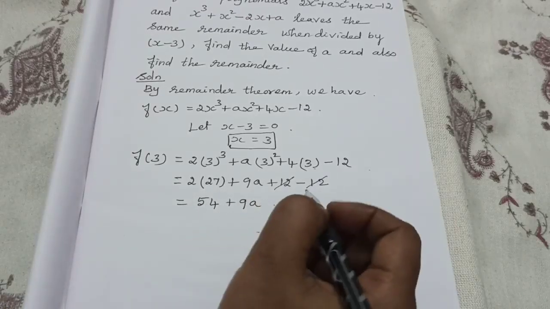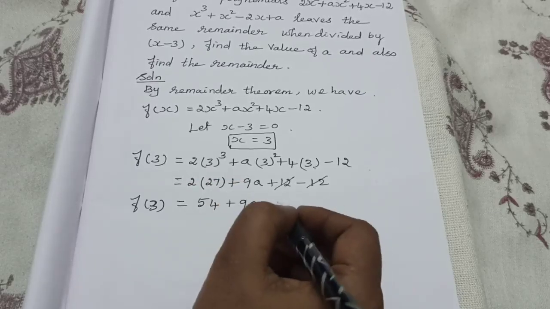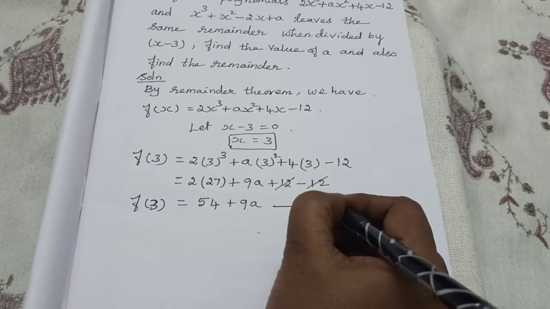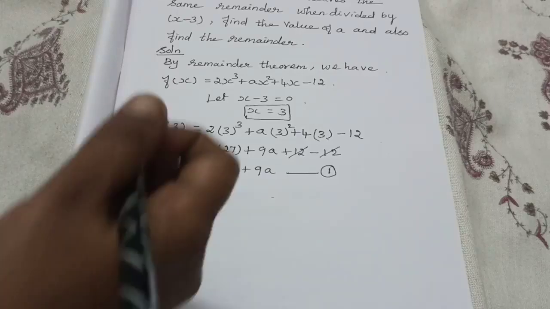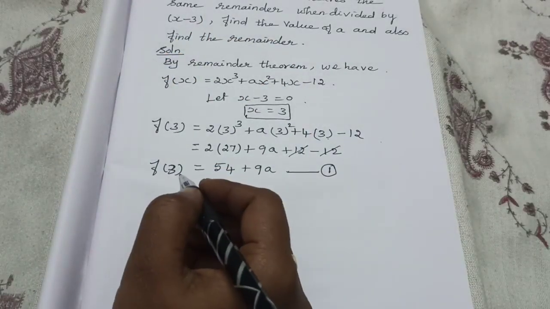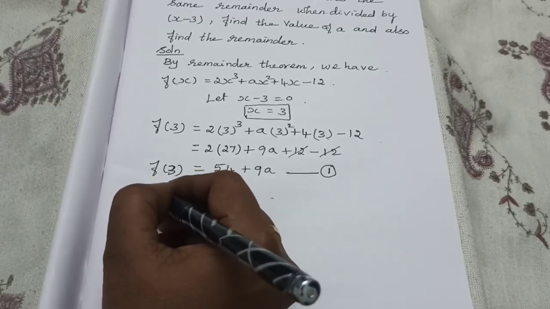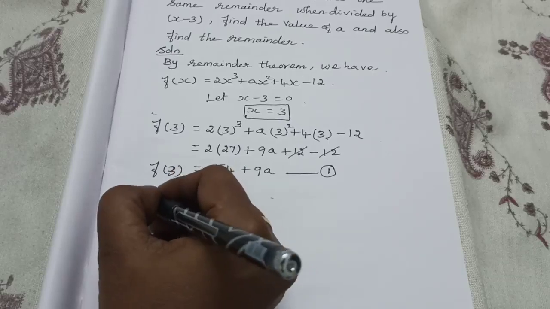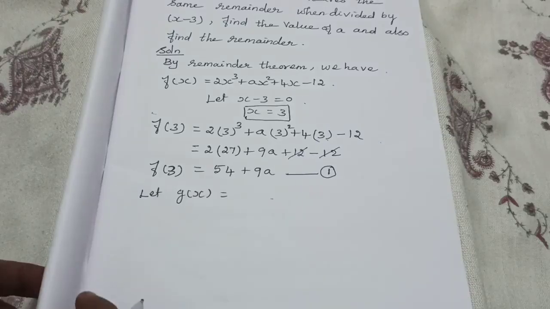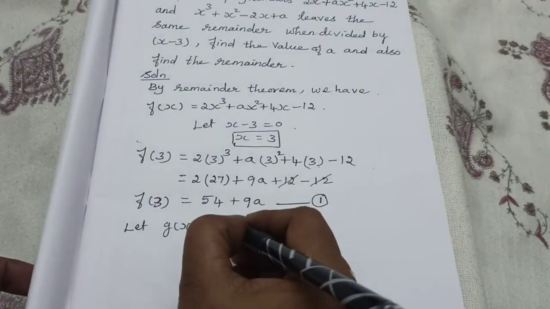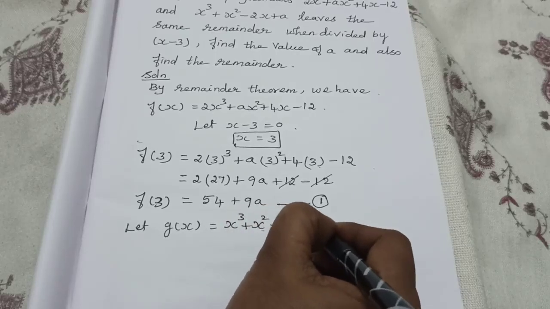So stop here. This f(3), the remainder we got, is equation number 1. Like that, the second equation we have to take. Let g(x) be the second polynomial. What does the second equation say? g(x) is equal to x cubed plus x squared minus 2x plus a, isn't it?